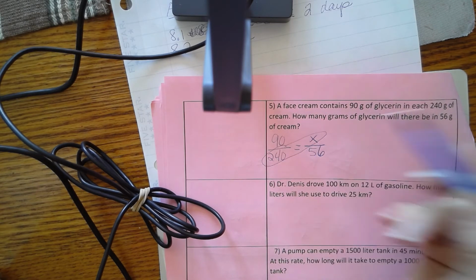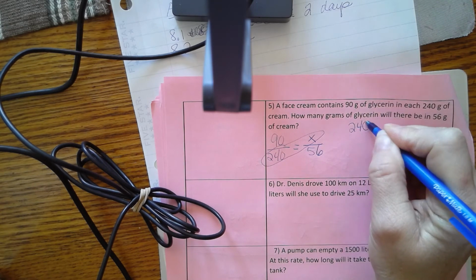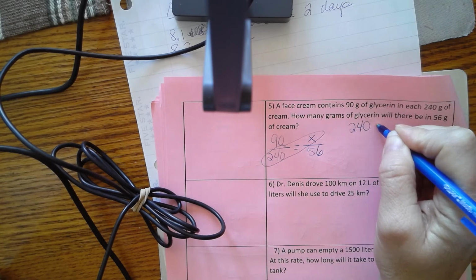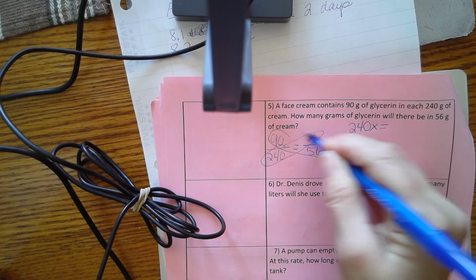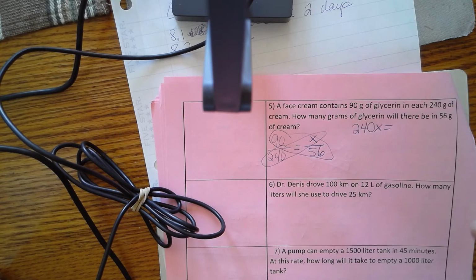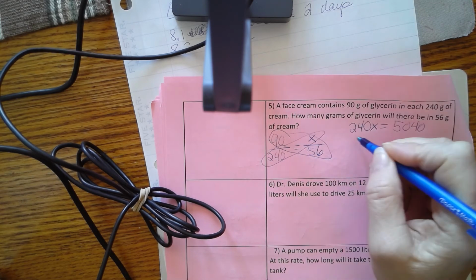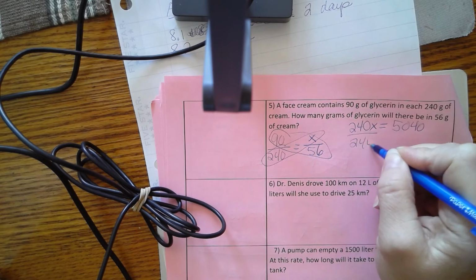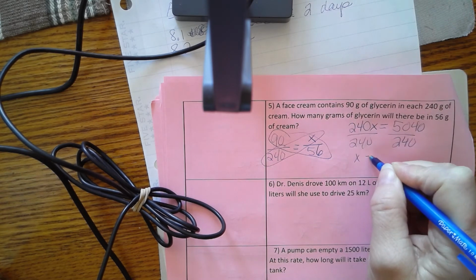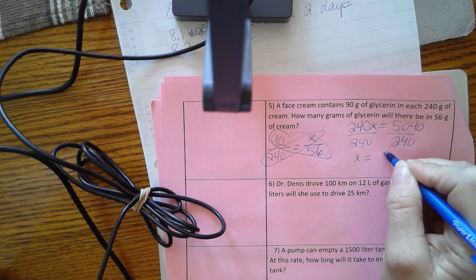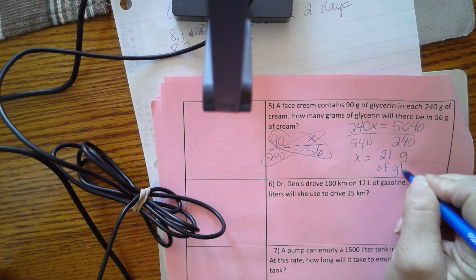So we would get, and I just like to have my variable on the left hand side, that's why I did it that way first. It doesn't really matter which direction you go first. 240x equals 5,040. Divide by 240 on both sides, and we get x equals 21 grams of glycerin.